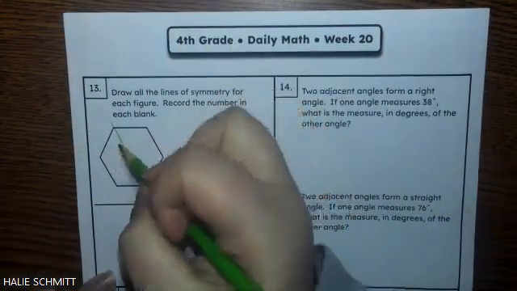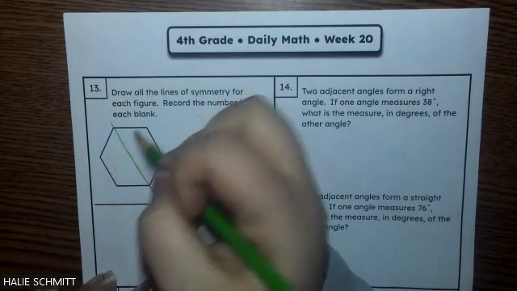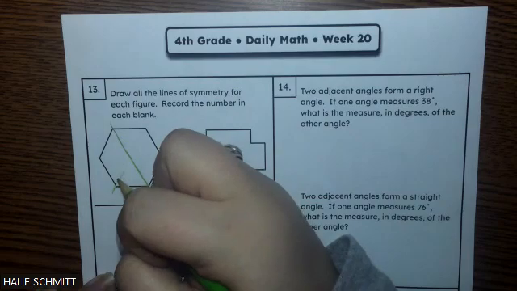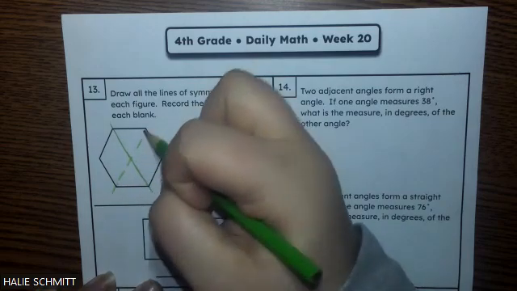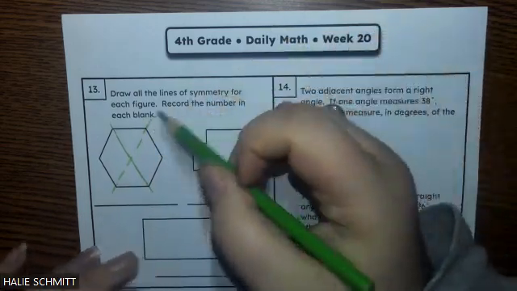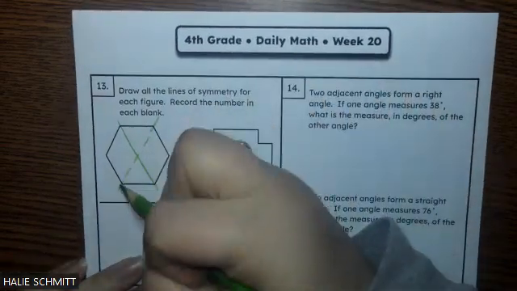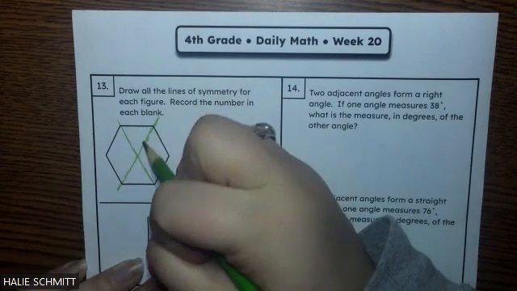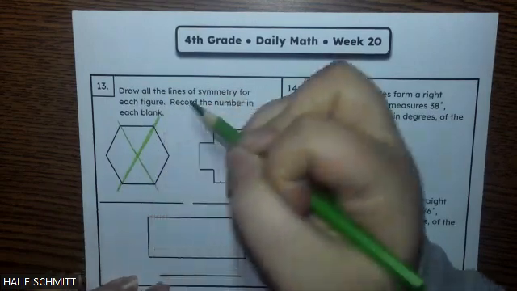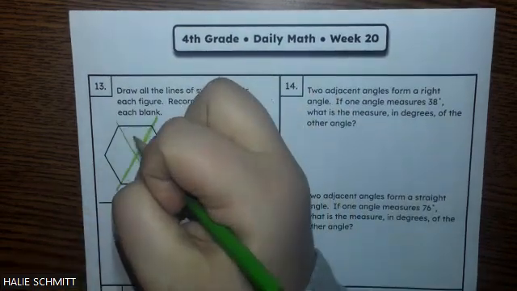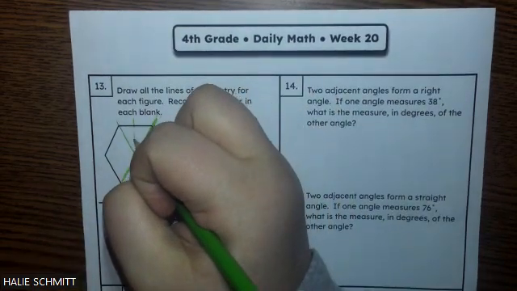Let's try our next line of symmetry. Remember, we'd go diagonal, horizontal, and vertical. So if I look on either side of my dashed line, it makes two trapezoids. It is a line of symmetry. Next, we go vertical.